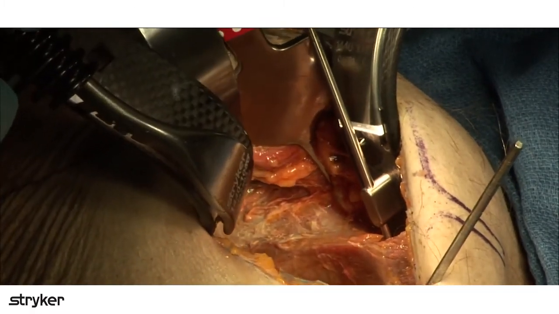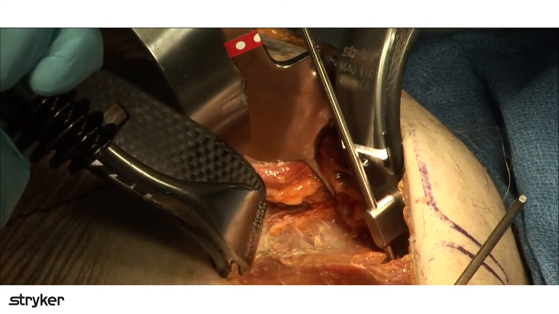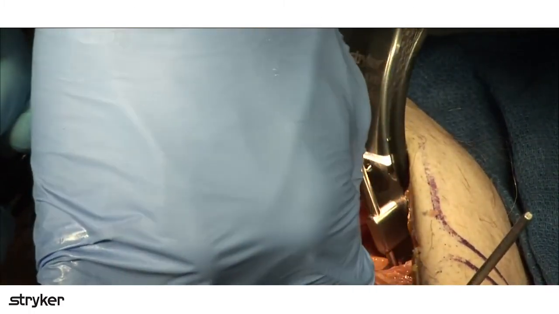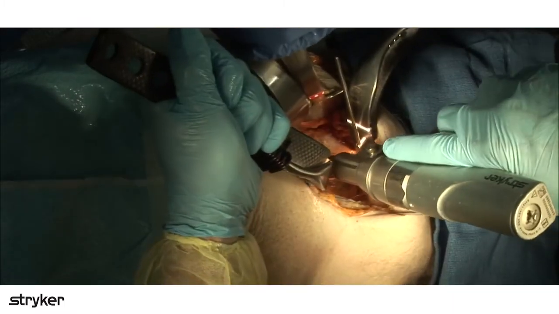All right, and I think what's happening is you're rotating the patient. All right, so I might block your view for a second here, but I'm just going to put this other stabilizing K-wire in.